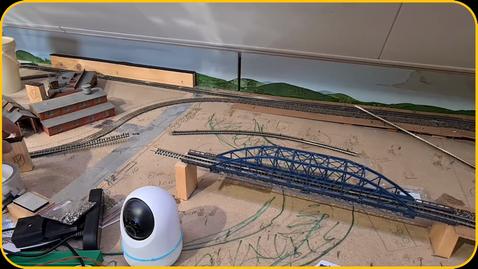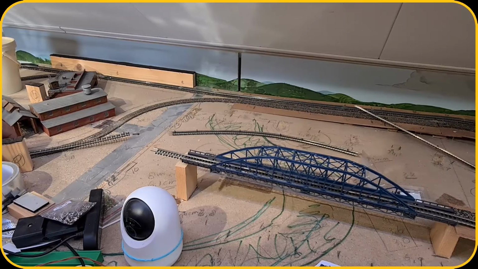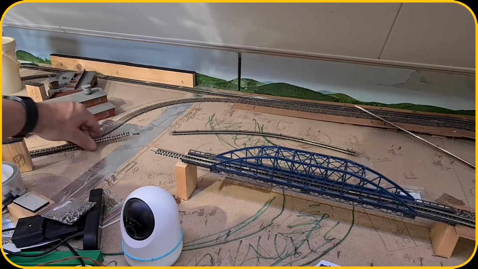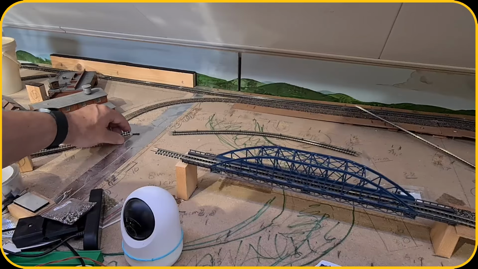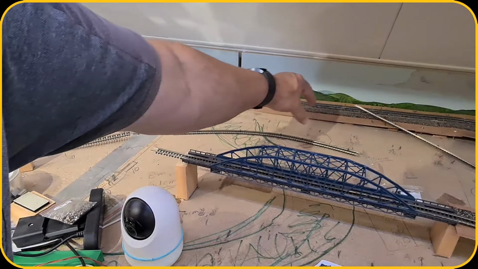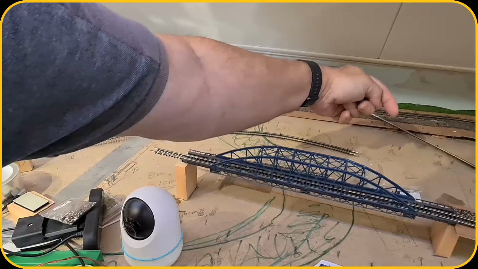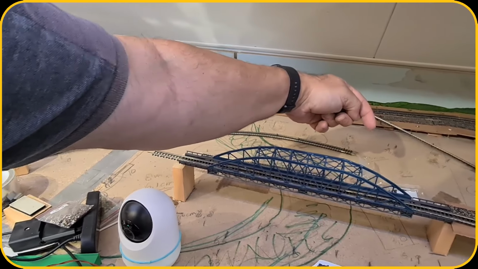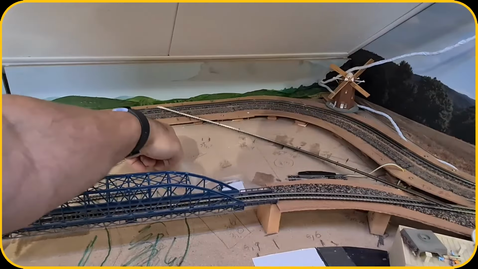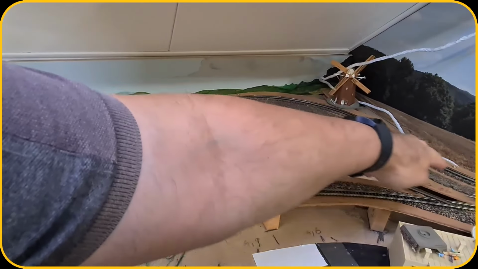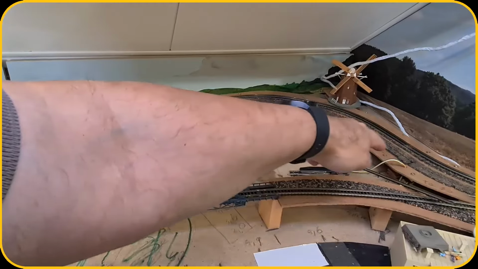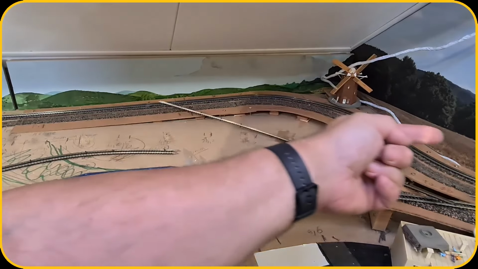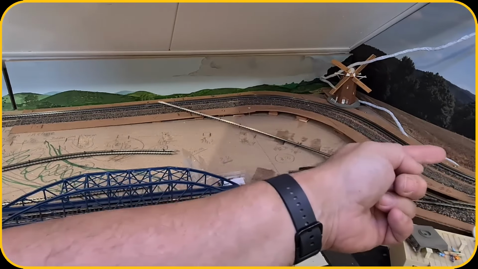So I'm gonna screw this back down, but then I would like to have a little bit of a curve here. So a slight curve over there and then straight onto that section. So let me turn the camera a little bit around so you can see it. So and then the track goes over there and over here. So I still will need to remove the two turnouts which are over there. So that's what I'm gonna do next.